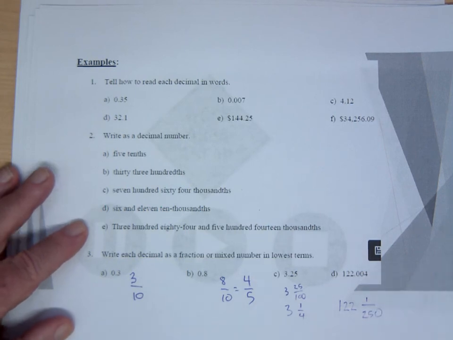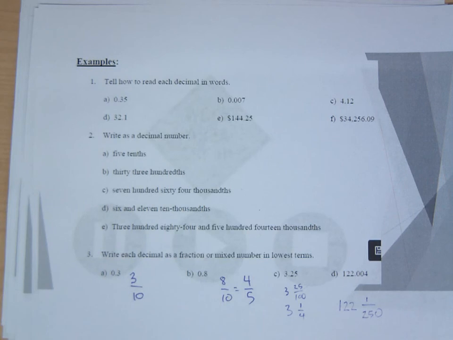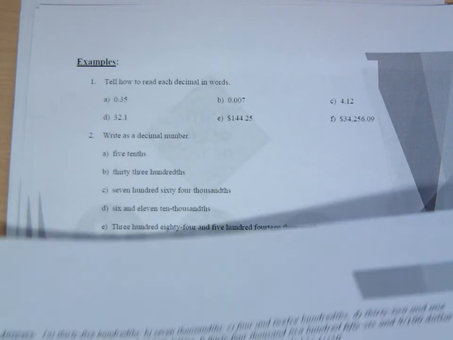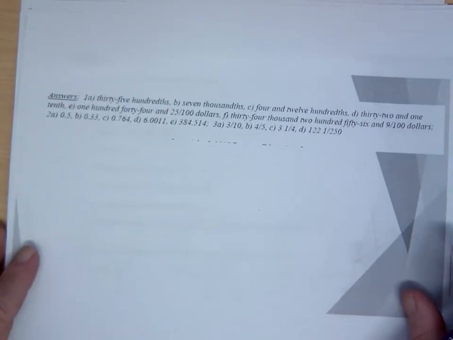Now, what you want to do is be able to read each of those decimals in words, and here are some additional answers for you that you can pause and check your work and see if you got those right. Hope you did.